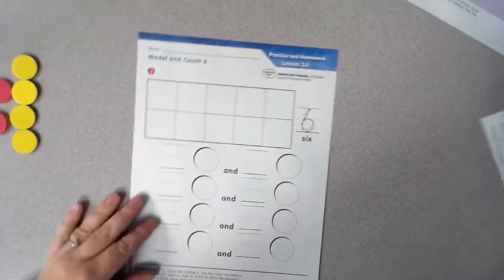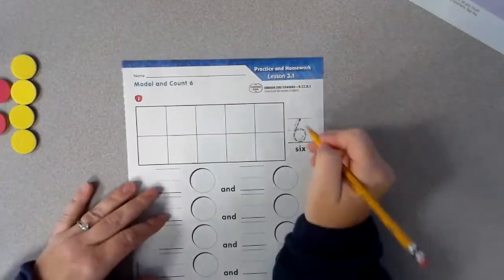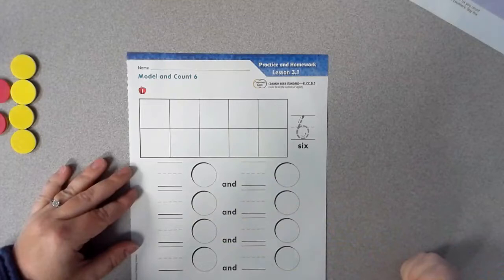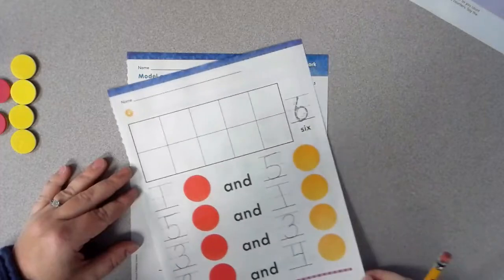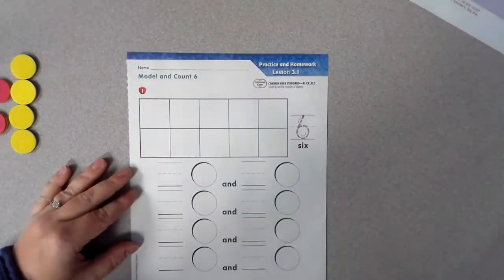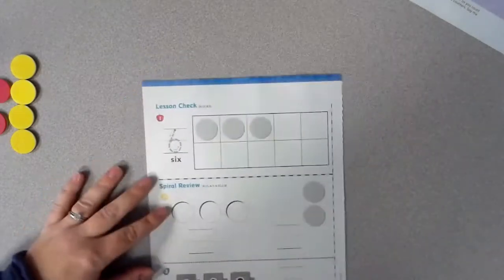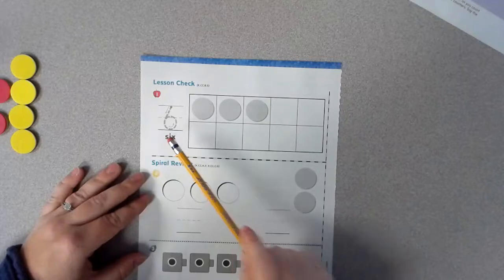The next page looks kind of like the one we did earlier, but this one you're going to do on your own. So go ahead and trace the number 6 and use your counters in different ways to make 6. Try to think of different ones that we used, okay? Don't use all the same ones. Try to think of more ways to make 6. And then on the back page, trace the number. What number is that?